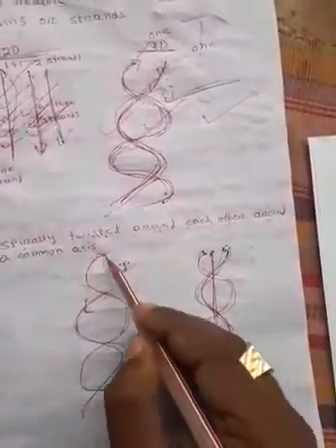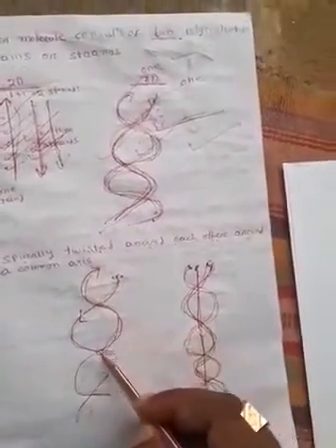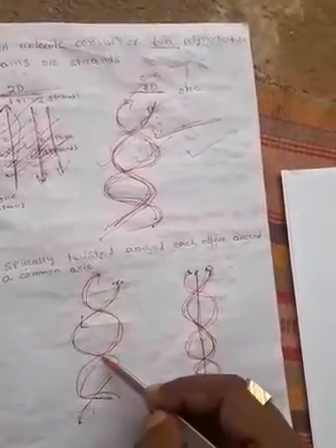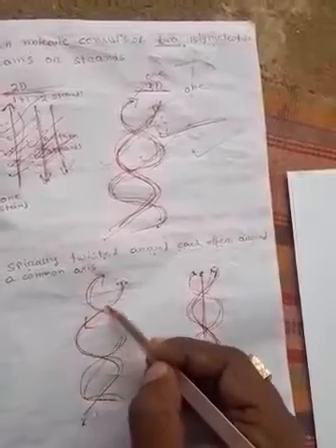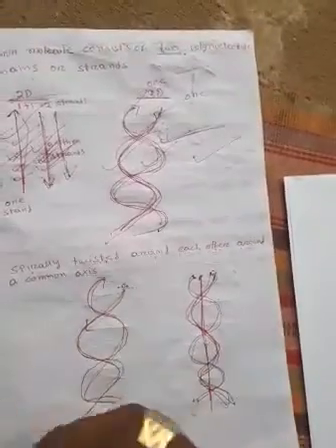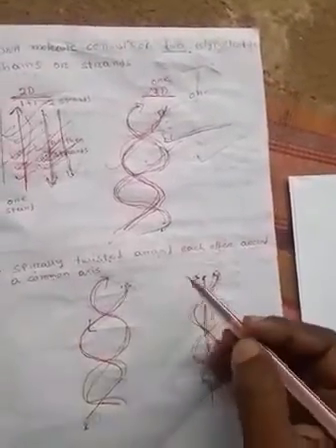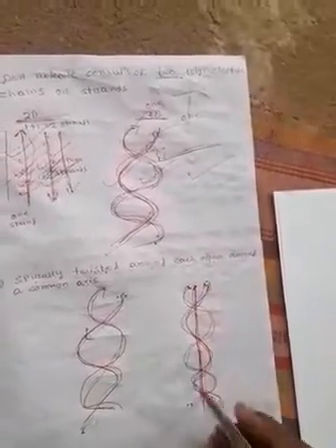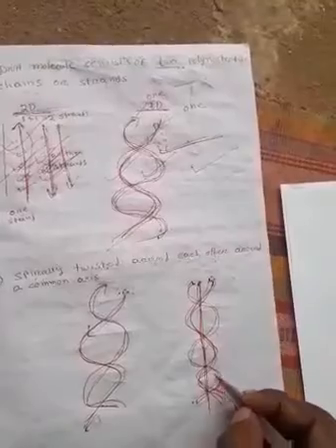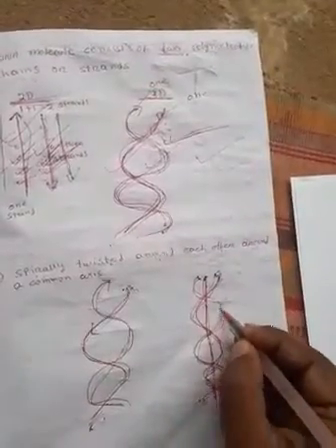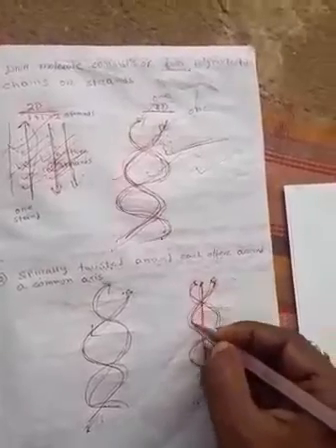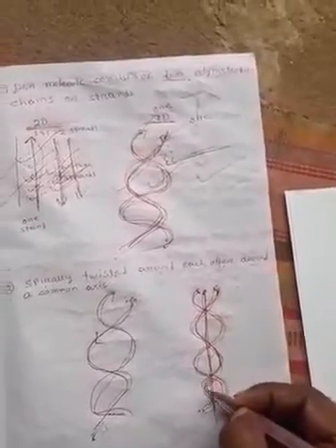These two strands or these two polynucleotide chains are spirally twisted around each other, around a common axis, like this.